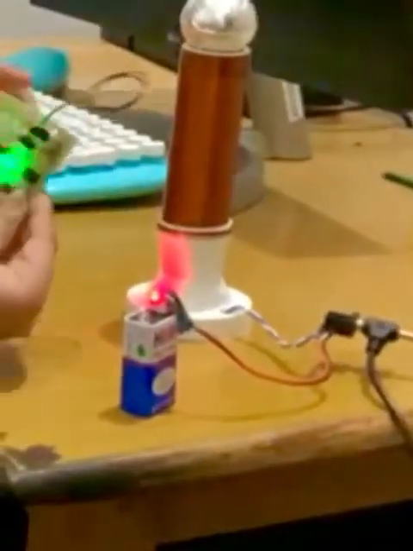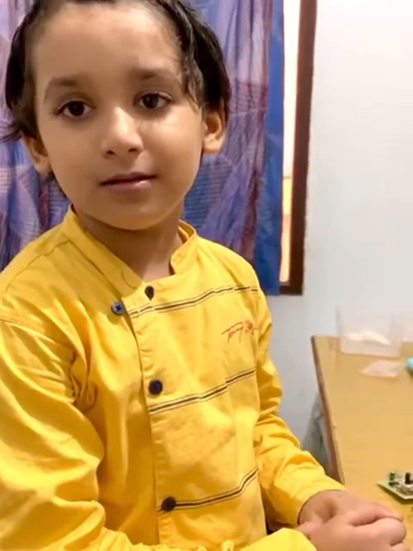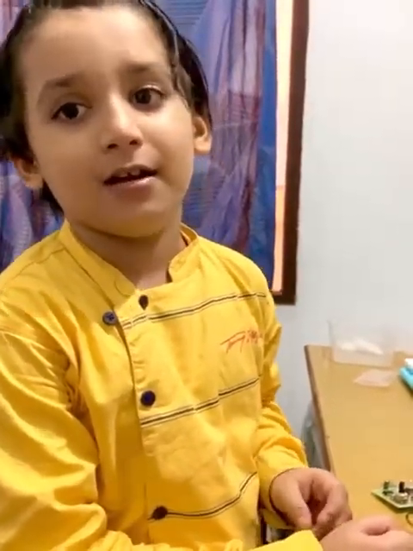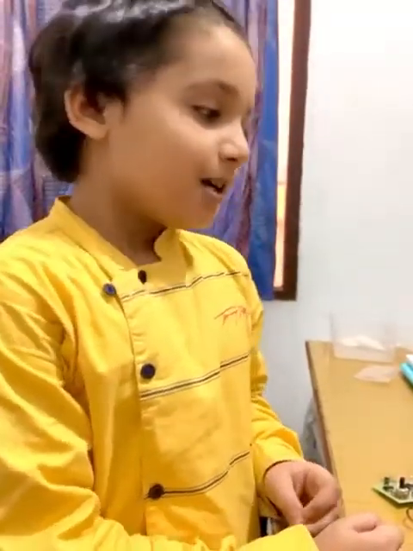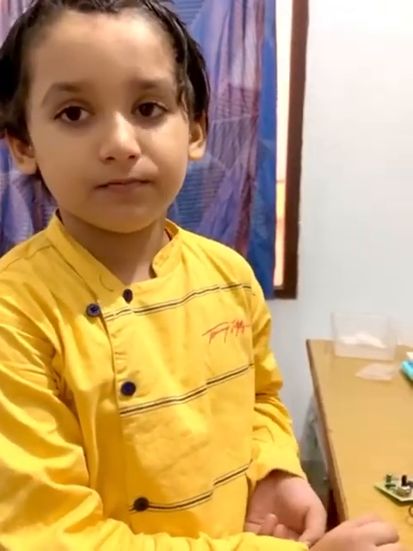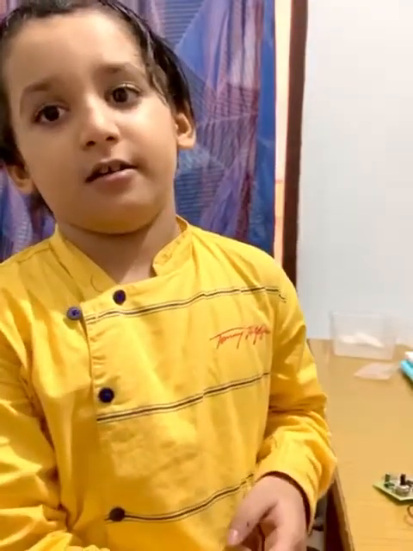The light is glowing in front of the secondary coil. What are you going to tell us about today? I am going to tell you about Tesla coil. Who invented Tesla coil? The Tesla coil was invented by Nikola Tesla. Okay. And what else did he invent? He invented AC current. Okay.